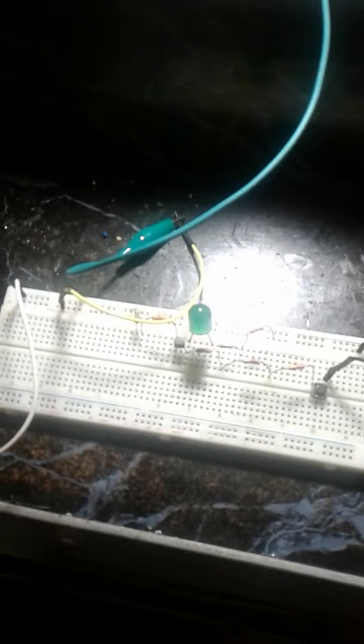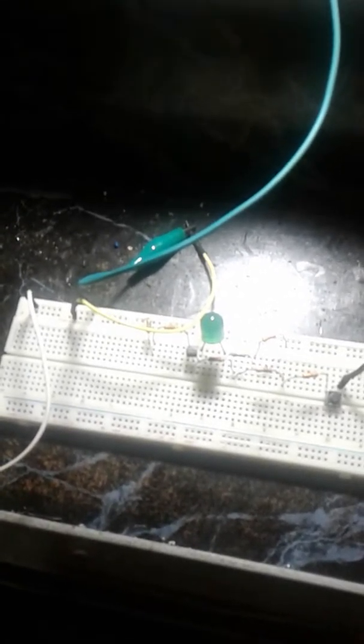What is this? That's my power supply. We have a new circuit here. I think it's not new. This is my modified version of my transistor as a switch in a collector side.